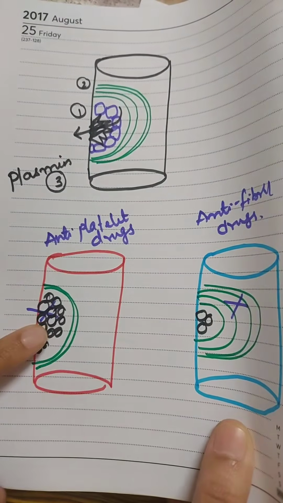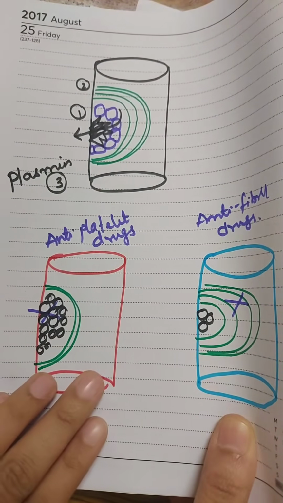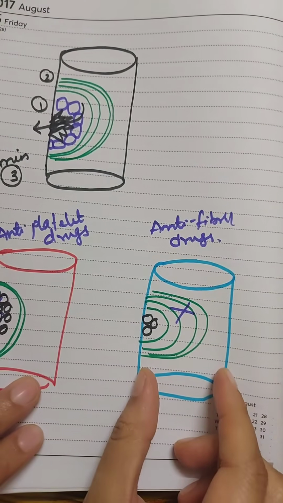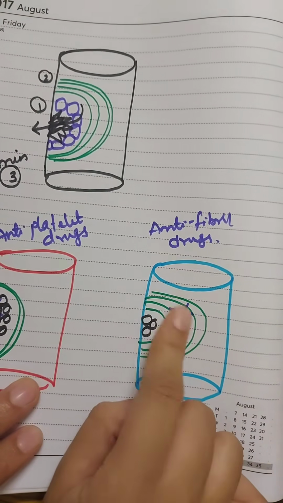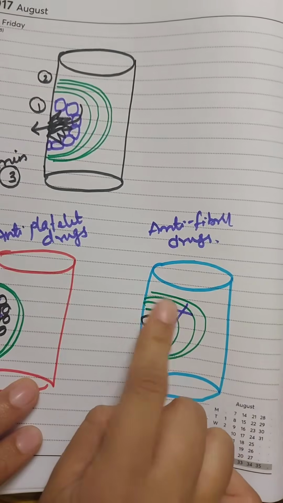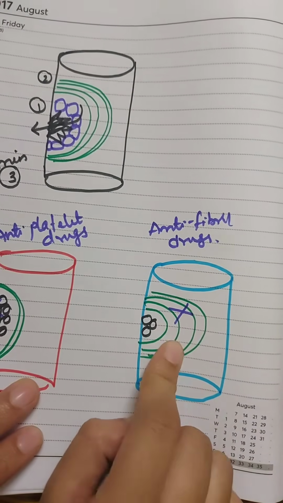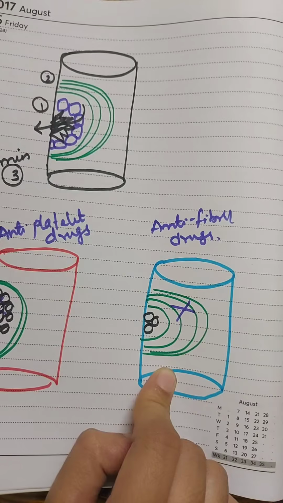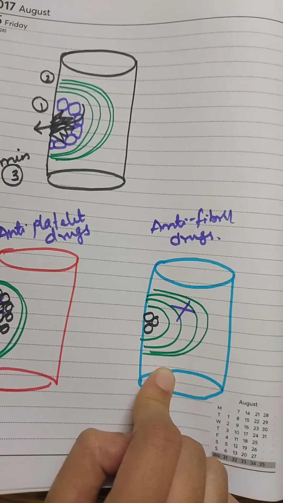Antiplatelet drugs are completed, which means we have solved the problem whenever thrombosis takes place in arteries. But whenever thrombosis takes place in veins, what is the solution? We know we have antifibrin drugs, because here the deposition of fibrin, an insoluble substance, is more in veins. And for treating deep vein thrombosis and thromboembolism in veins, we need to give antithrombin drugs.